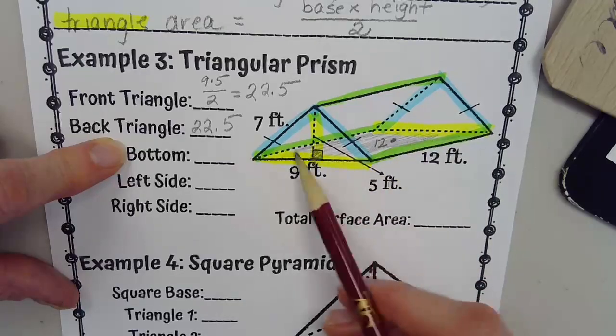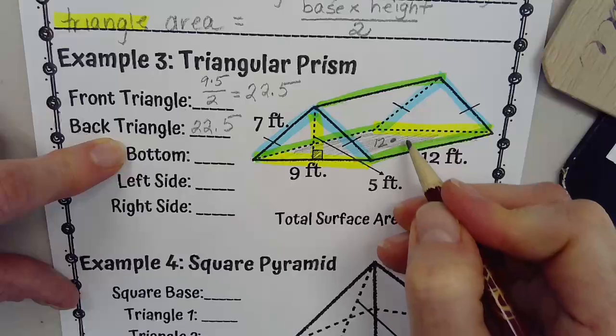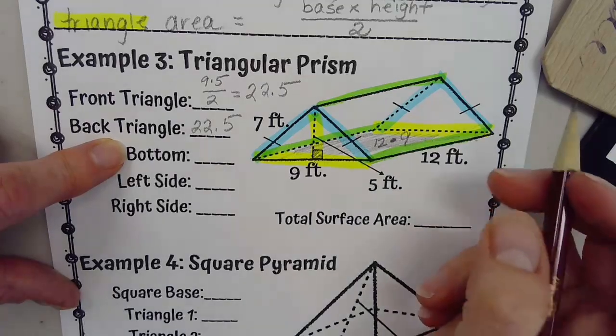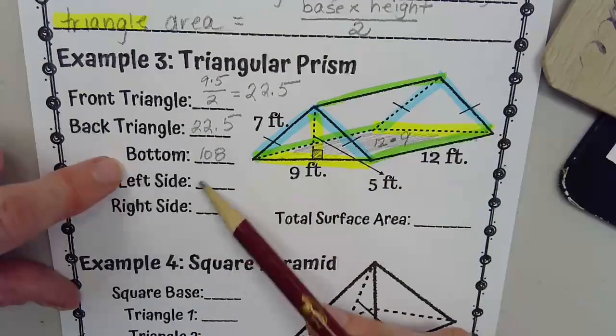Looking at all this inside, what's the other side that's connected to the 12? The 9. So 12 times 9. You can put that in Desmos. What's 12 times 9? 108.